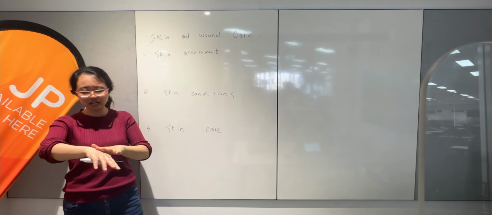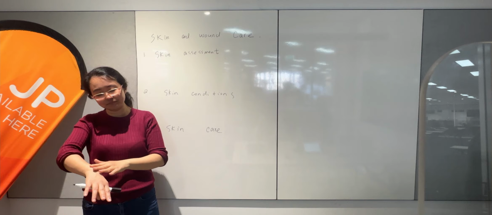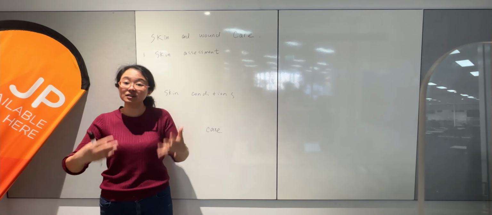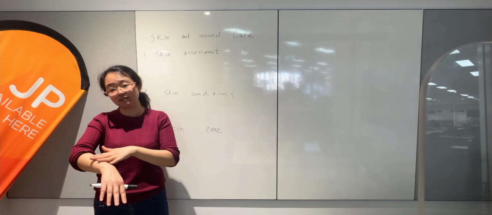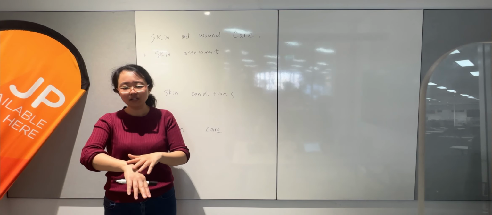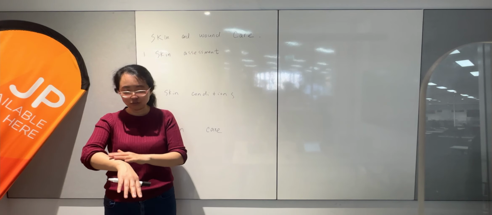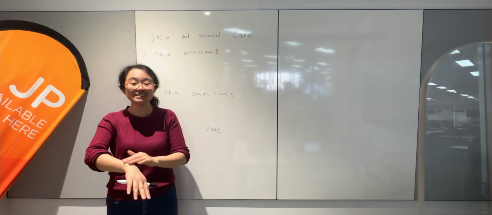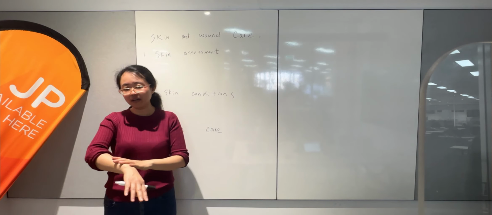And also check the skin texture. Feel the skin. Check the moisture, whether it has good humidity. That means the skin should not be too dry or too wet. When you touch the skin, you should feel warm, with normal temperature, normal color, and normal texture, and not too dry.